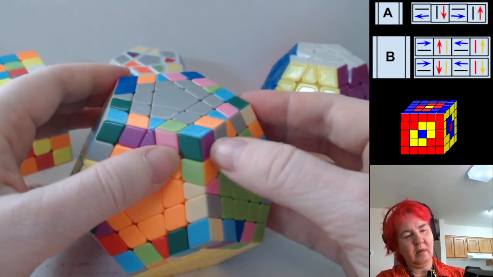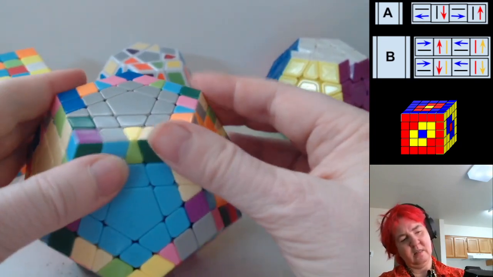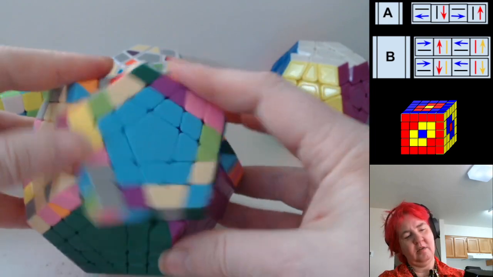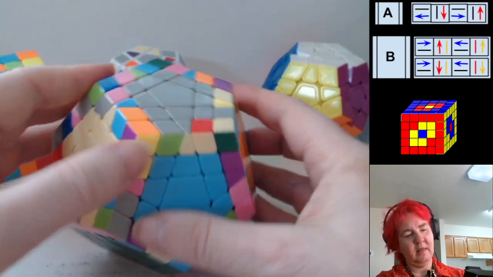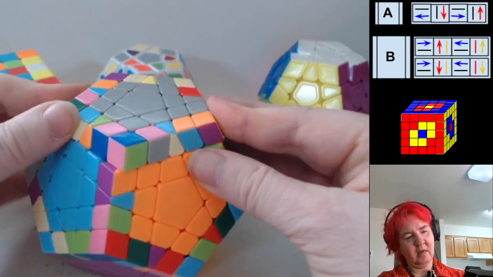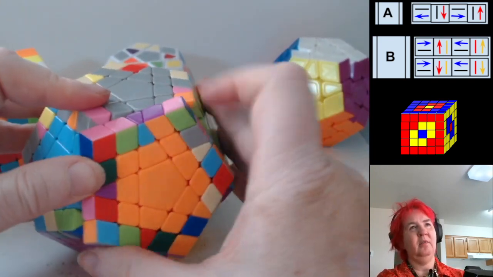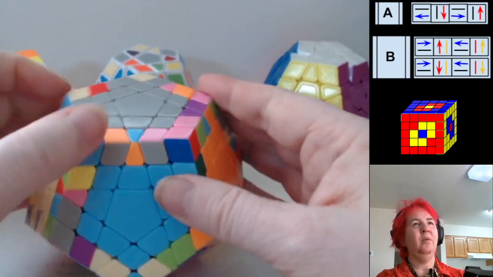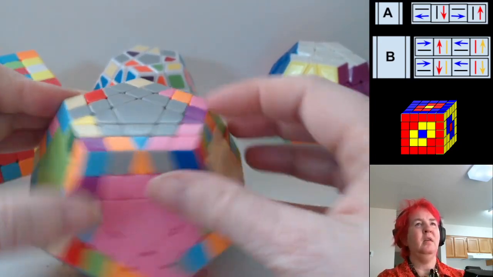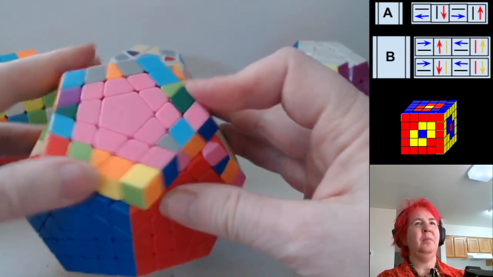Okay. Blue and purple. Line it up with the 3rd color and drop it down. Okay. Yellow and purple. Line it up with the 3rd color and drop it down. Okay. Blue and red. Line it up with the 3rd color, and drop it down.